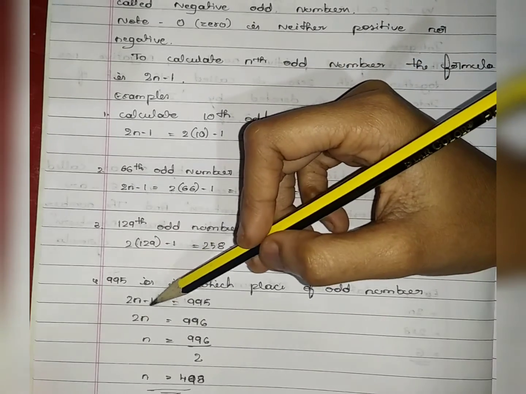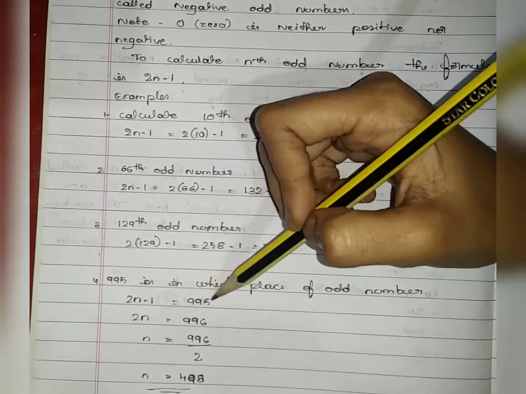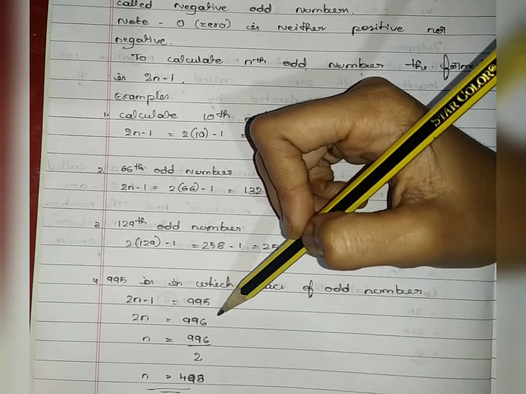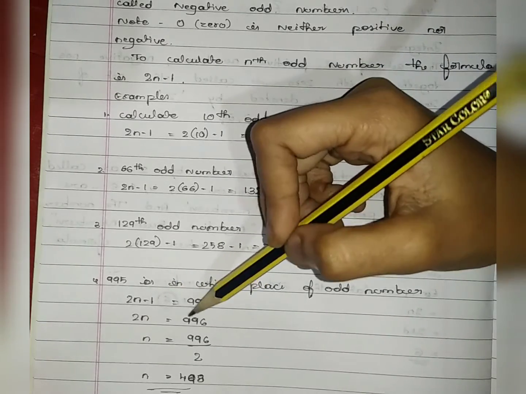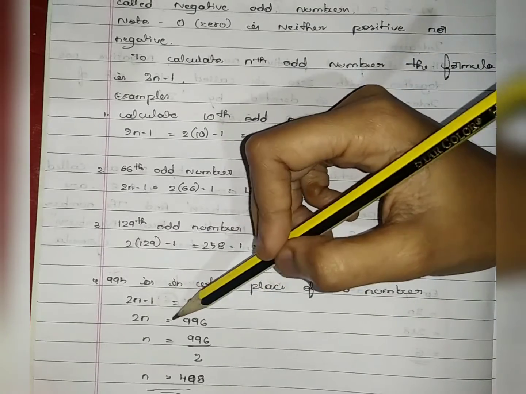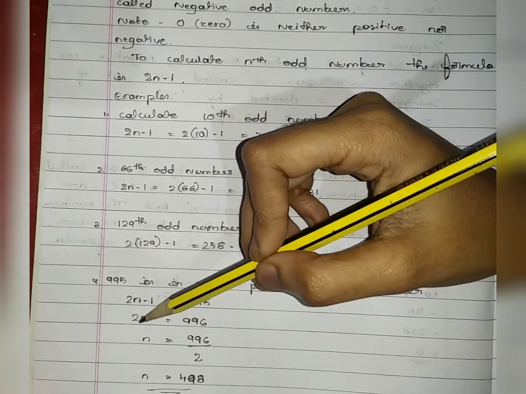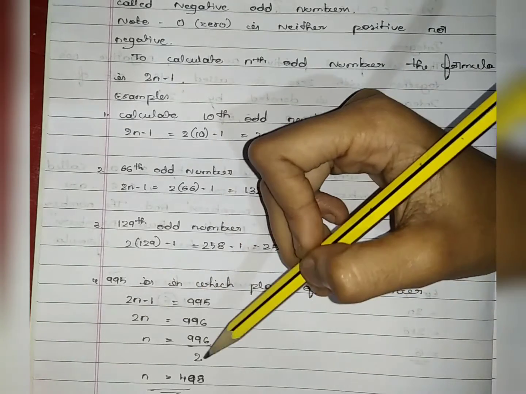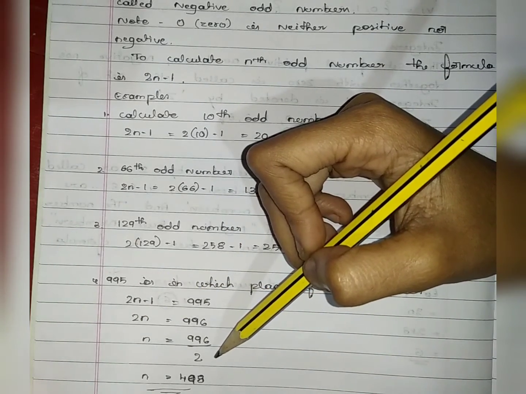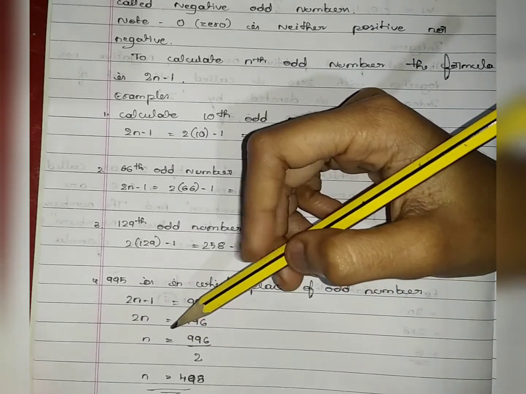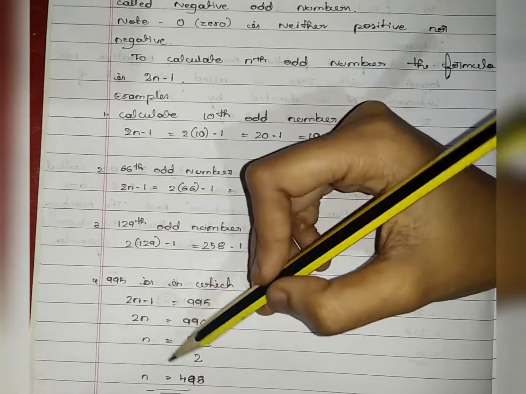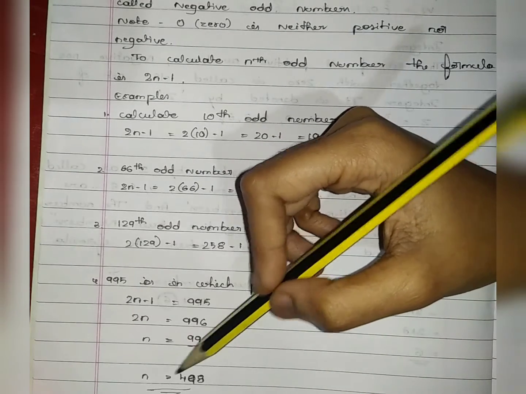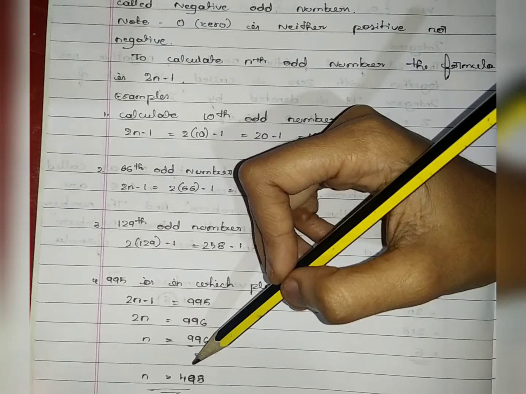So if we substitute 2n minus 1 equal to 995, 1 goes to this side, it will become plus 1. So 995 plus 1 is 996. So 2n equal to 996. Then here n is with the multiplication sign. When it goes to the opposite side, it will be divided by 2. So n equal to 996 divided by 2. So n is 498.